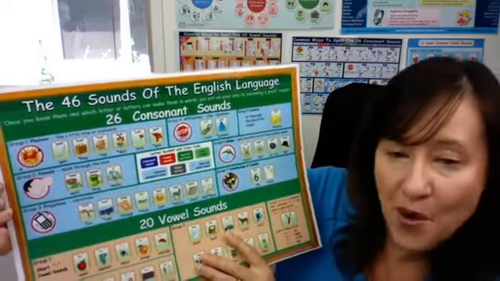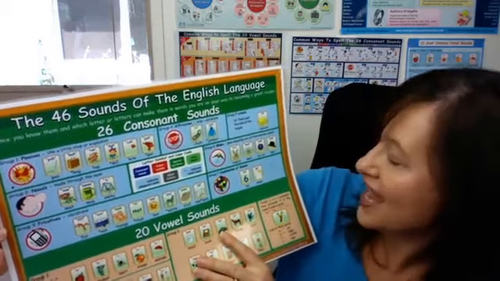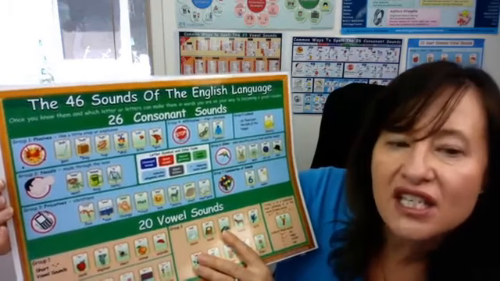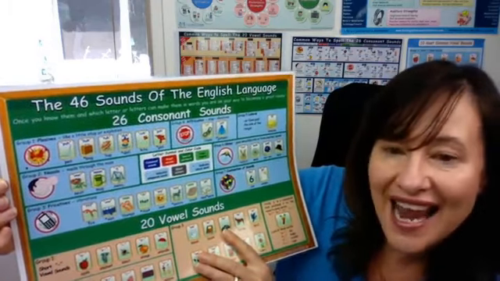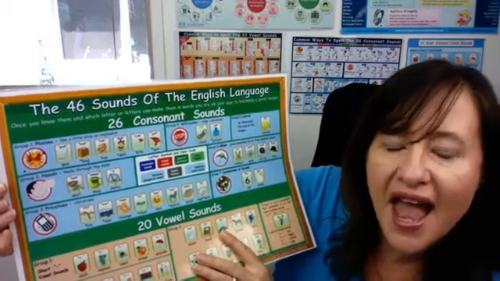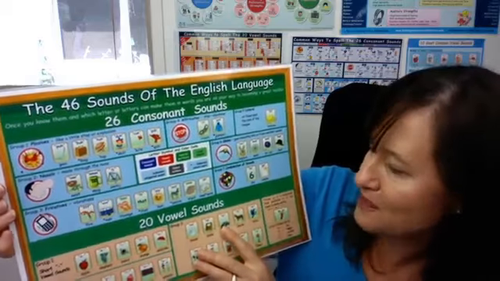Group 7 is a combo of sounds. So we've got ks for the X at the end of the word six. And we've got gz, which is like the X in exam. Gz. It's a gz combined.